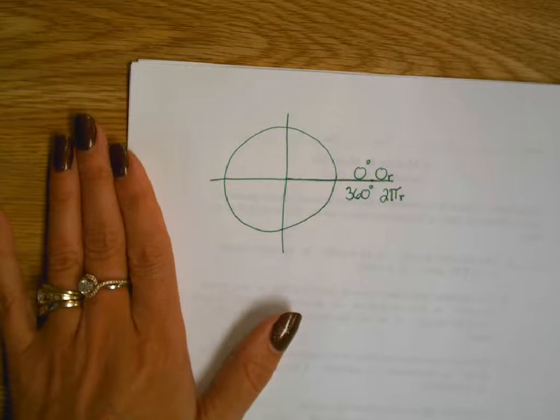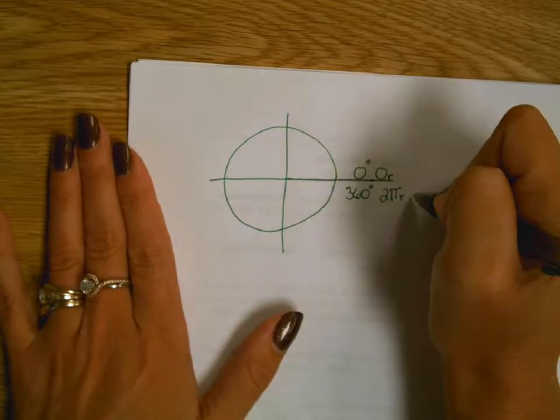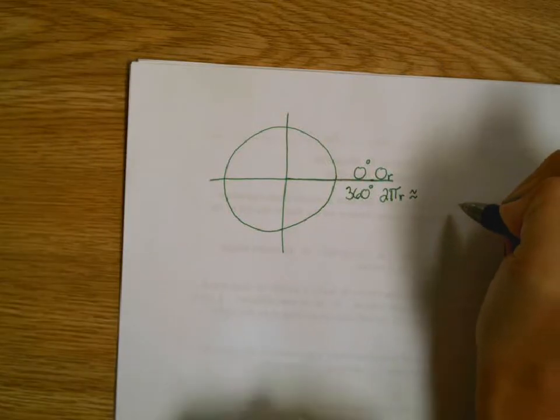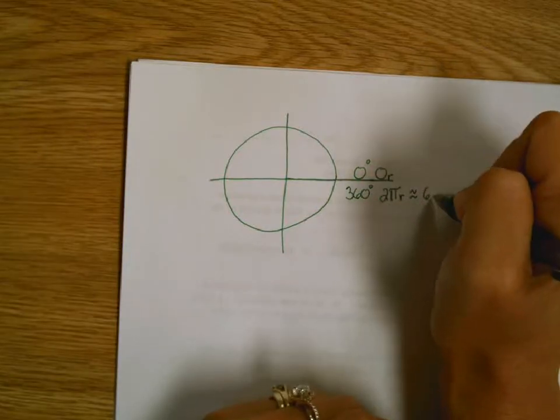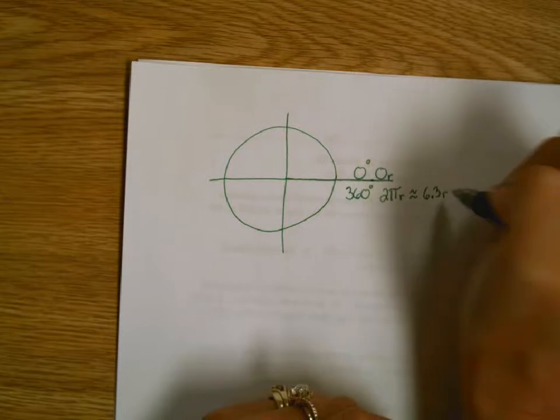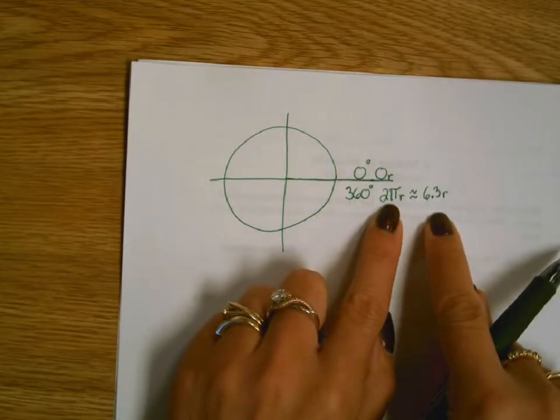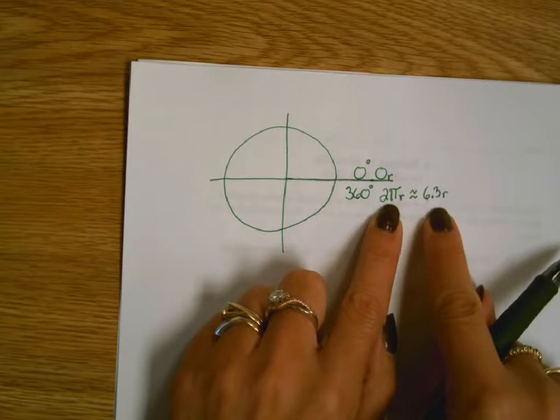But again, how much is 2 pi? It's about 6.3 radians, just to get a concept. 360 degrees is exactly 2 pi, that's about 6.3 radians.